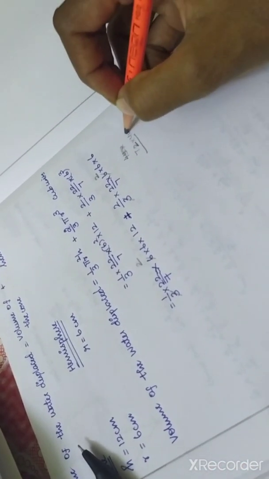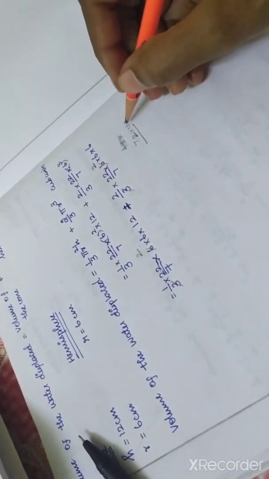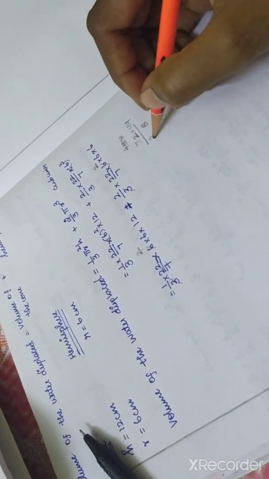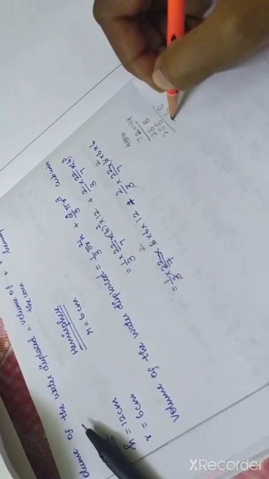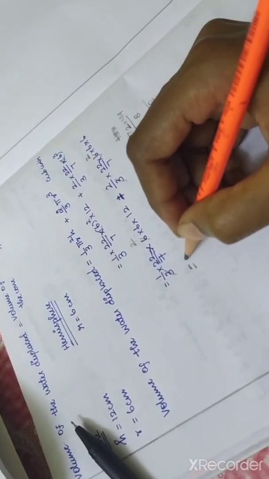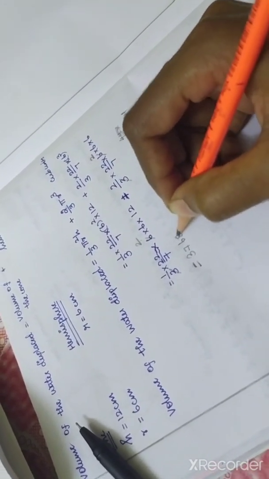44 into 72. So 8 2s are 16, 8 28, 8 28, and so on. 3, 7, 6, 8.